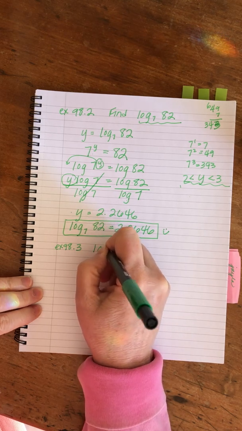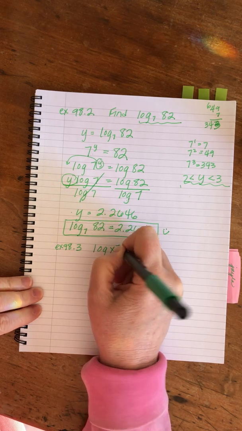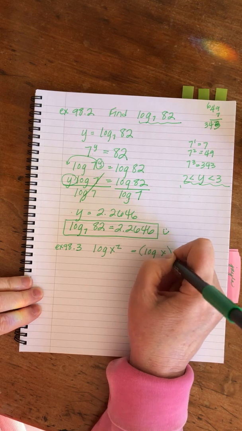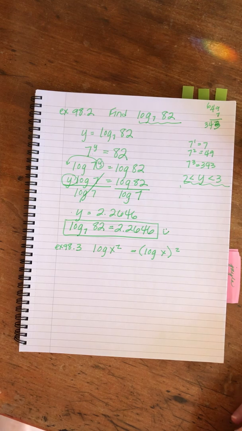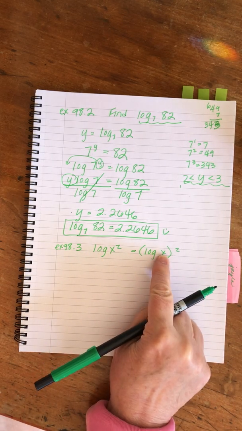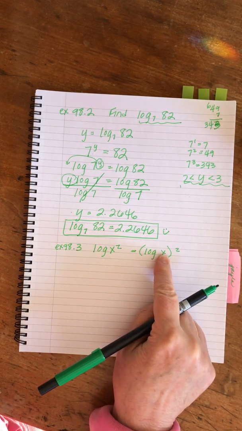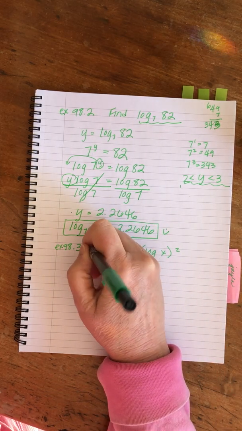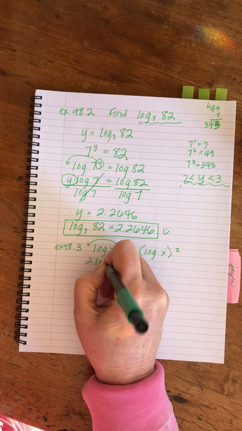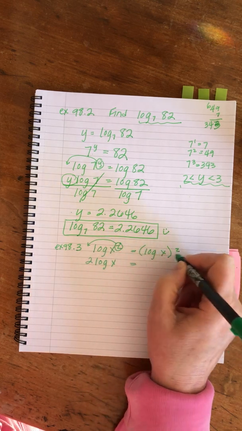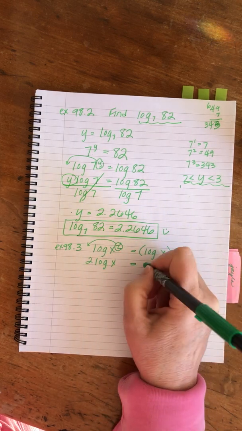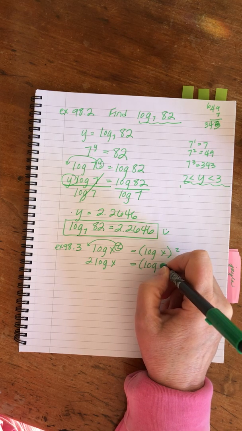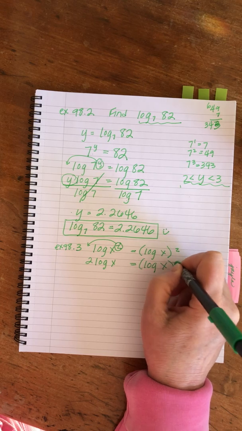Solve. Log of x squared equals log x, quantity squared. Ooh, so subtly different. I don't even know what that means, right? It seems so confusing. Well, let's start with what we know. Let's take this and jump it down. 2 log of x equals, and let's write this out instead of just using parentheses.